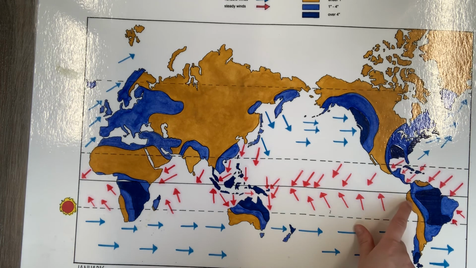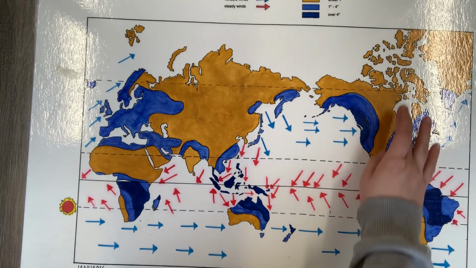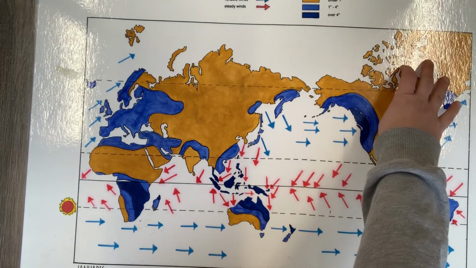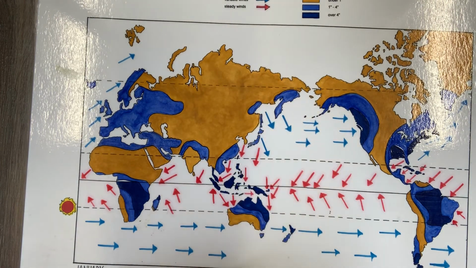So like right here, what's going on right here that they're not getting a lot of rainfall? Or even up here, what's going on here that there is no rain? Or right here? Maybe take a closer look at those areas. Why do you think they're not getting a lot of rain? Okay, that's our lesson for today.